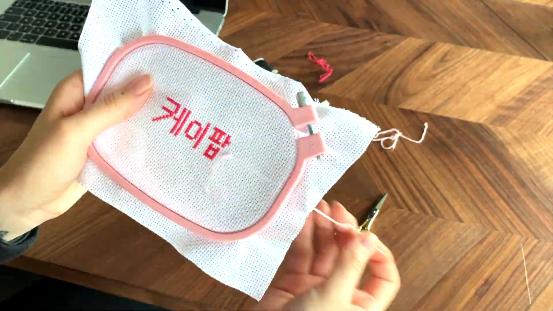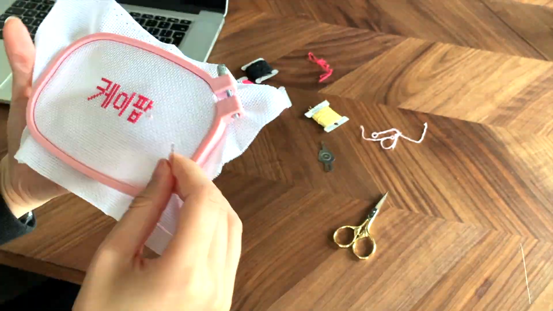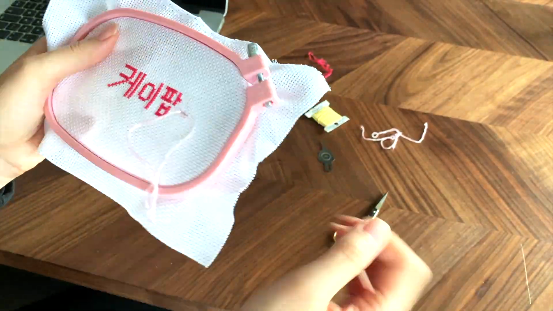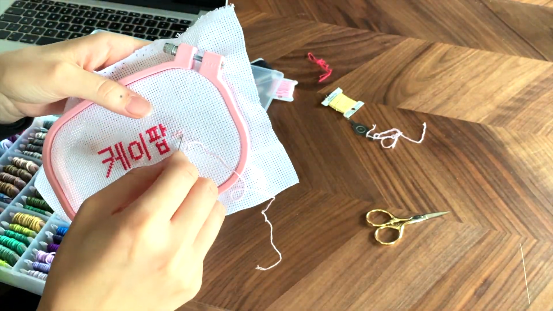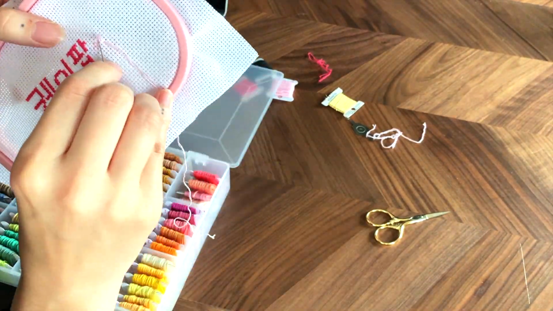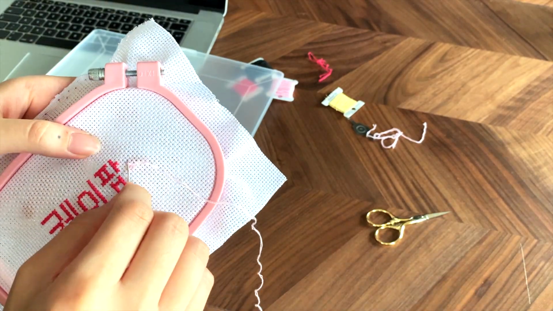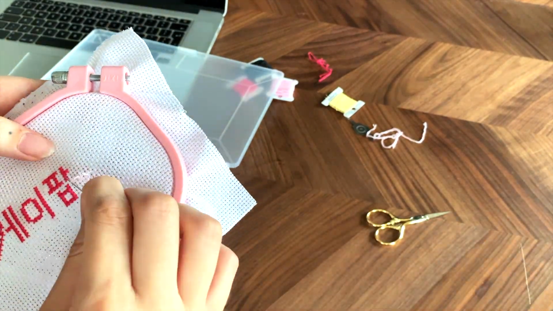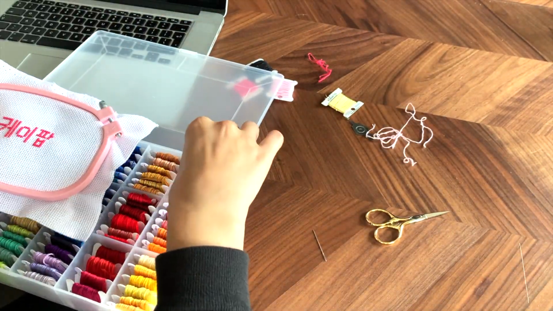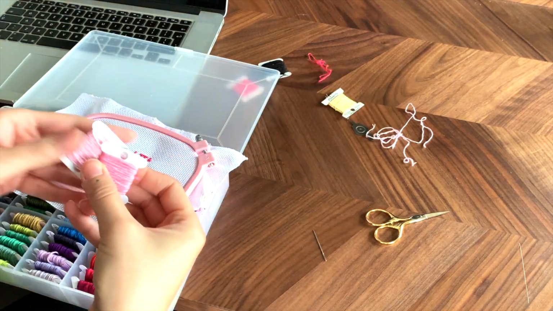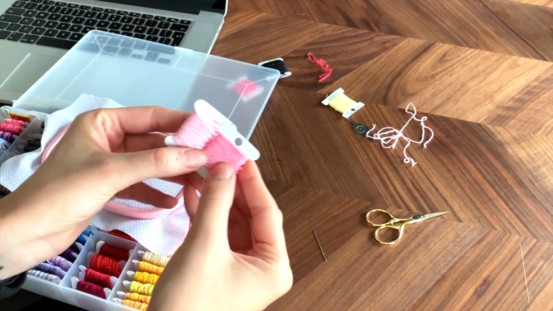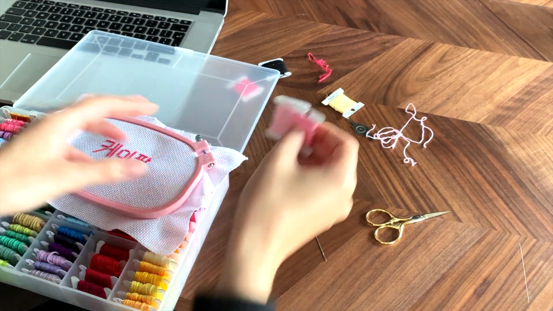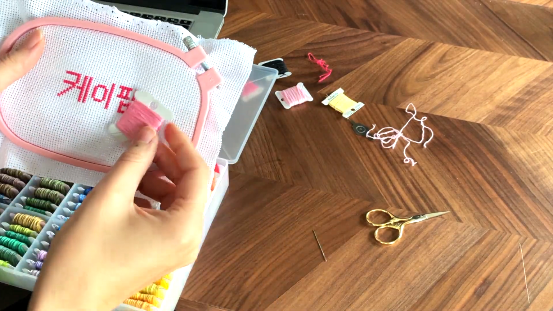When I was done with the text, I started cross-stitching hearts with that baby pink, and I quickly realized that the shade that I went for was too light. So I decided to undo this, and I checked what shades of pink I had again, and I decided to go for a little darker. I decided to just use that color instead.